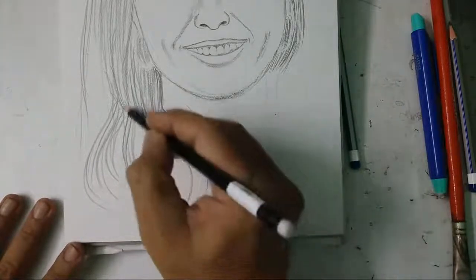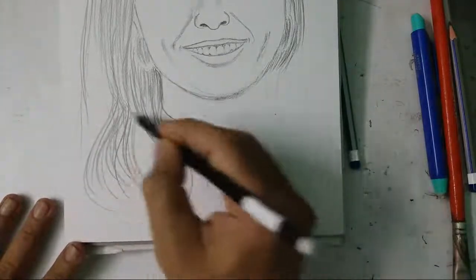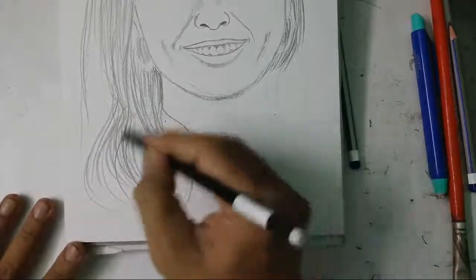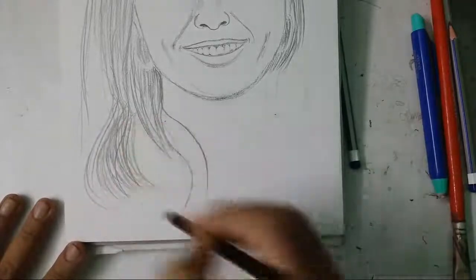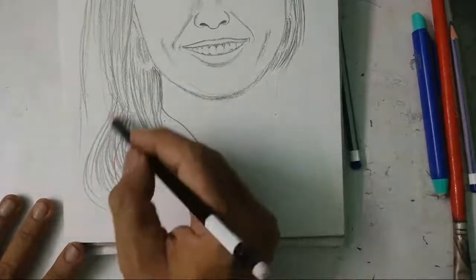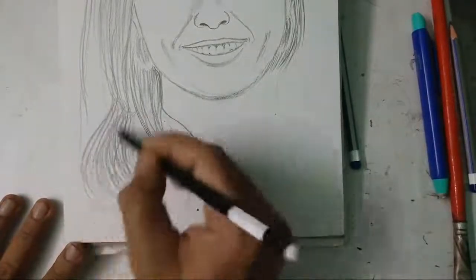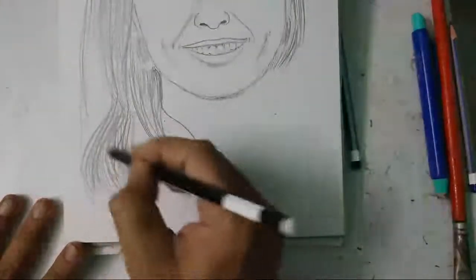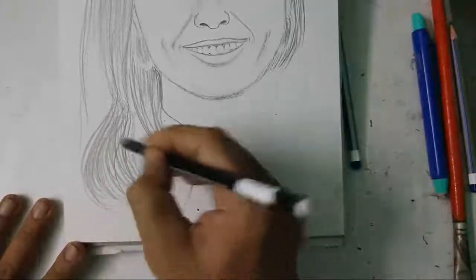So I have to move the pencil in the direction of the hair and move it continuously parallel to each other. Parallel in the sense because there is a group of hair which I have to show.